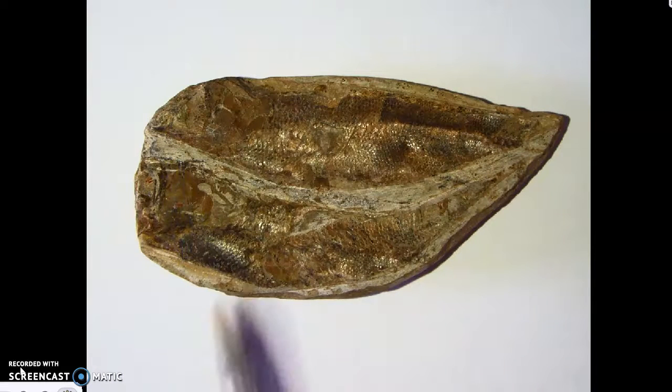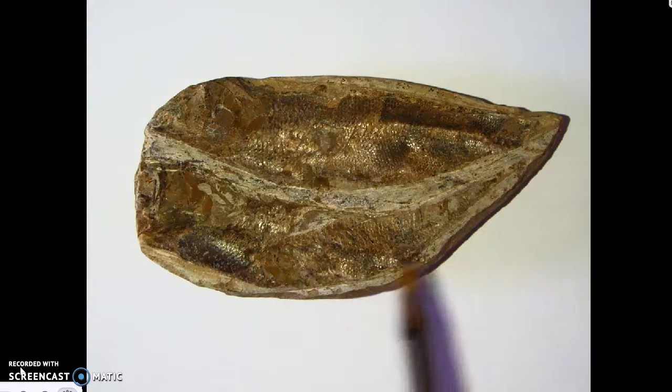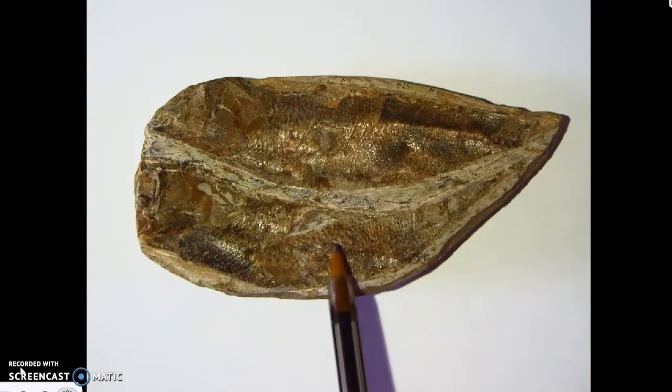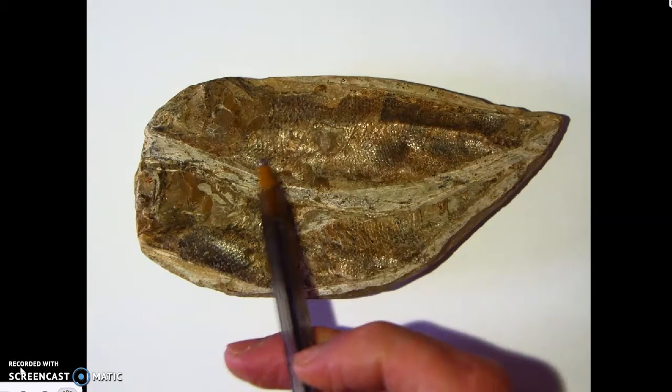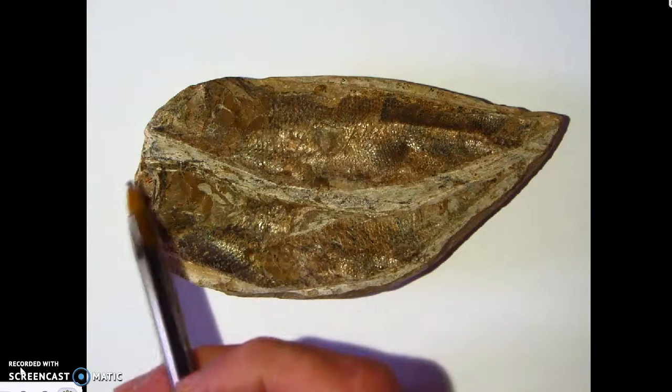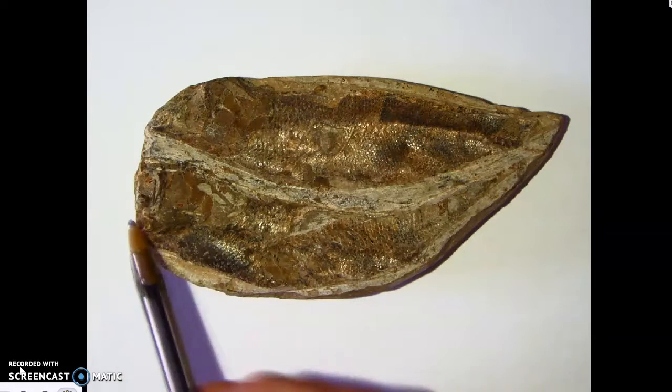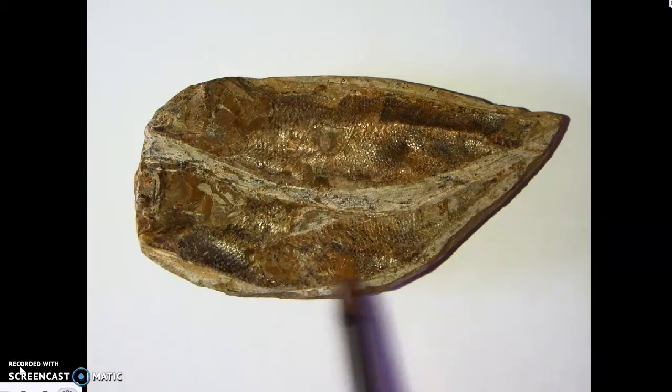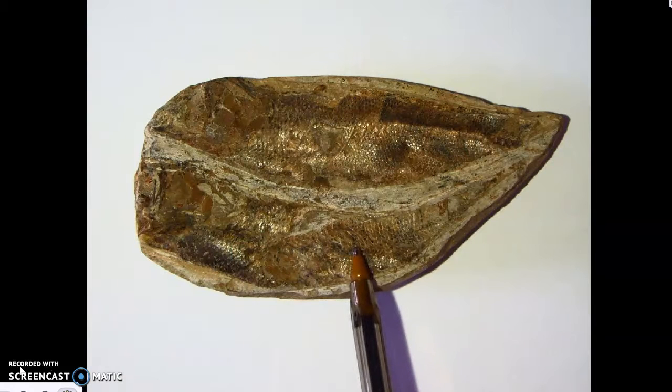But we can certainly see the fish scales. And here we have two fish side by side. A fish here, a fish there, and we can see those fish scales. So these are definitely fossil fish, even though the heads are not intact. Good preservation. We don't see the bones, but we can even see the scales of the fish. And I think those scales are showing up quite nicely.